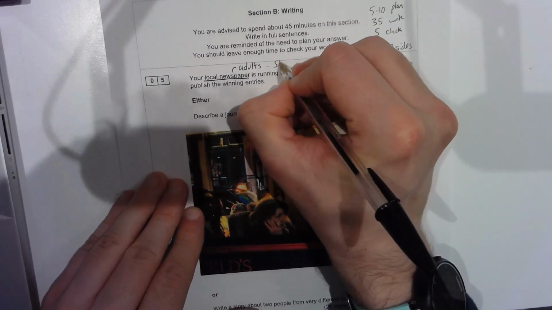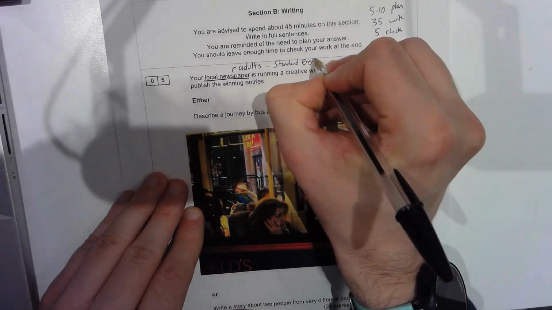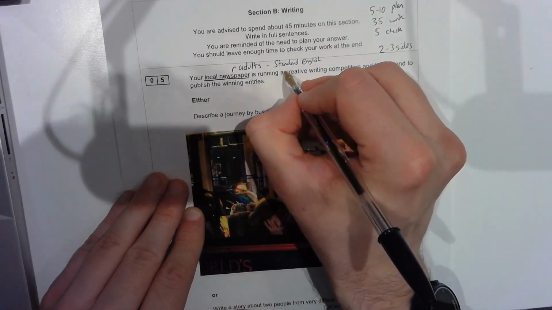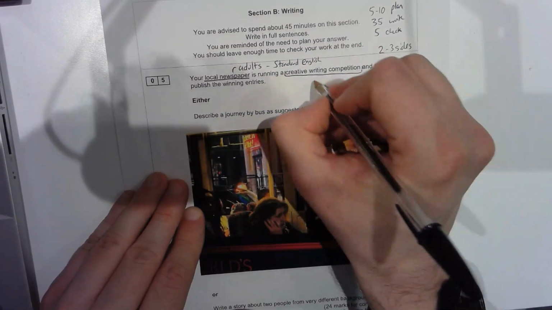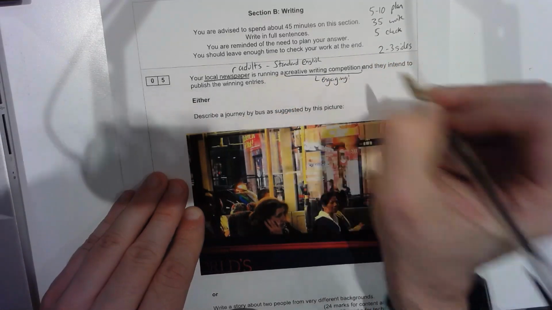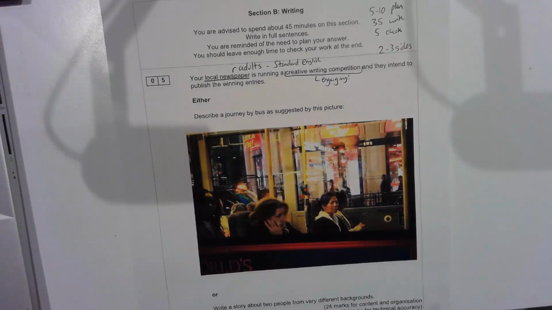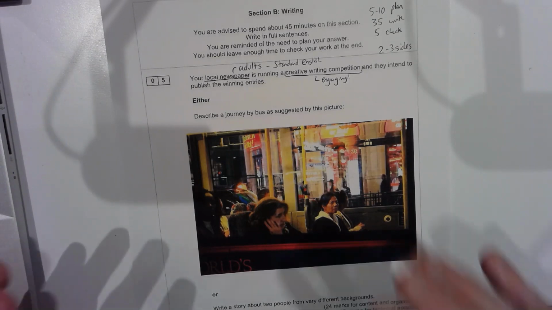This basically reminds us we need to write in standard English, and we're technically writing for a creative writing competition, so we should be trying to make what we're writing as engaging as possible. We're not just trying to describe something for the sake of it, we're trying to win a competition. There's not really a competition. Obviously AQA use this as a bit of a ploy just to get you to write really, really well.